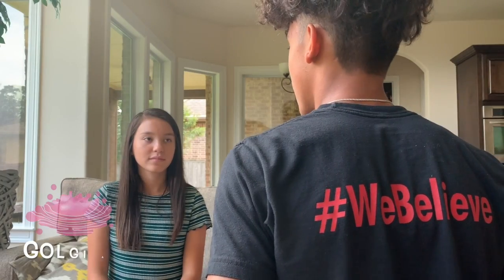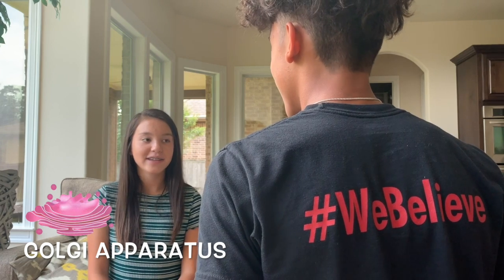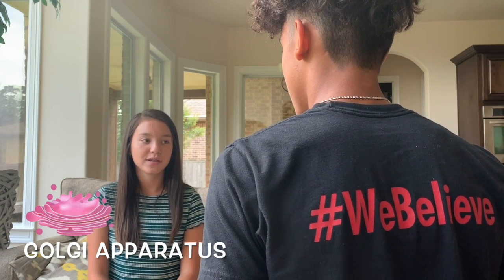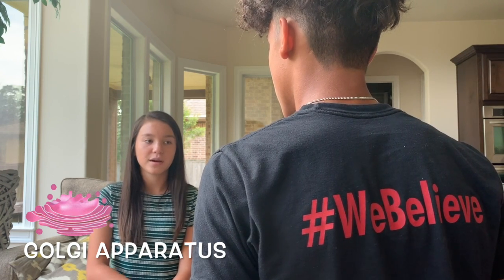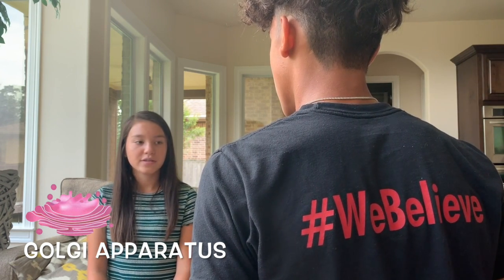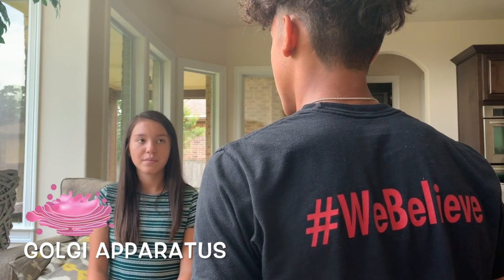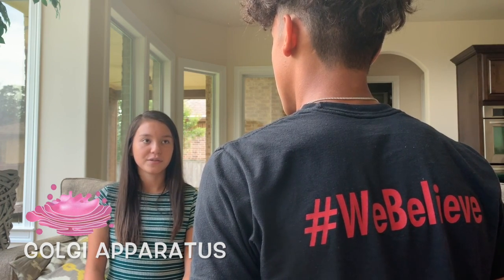What is the Golgi apparatus and what does it do? The Golgi apparatus acts as a packaging and sorting system for the cell. Proteins that are produced by the rough ER are then transferred to the Golgi apparatus. The Golgi apparatus then packages proteins into membrane-bound structures called vesicles.